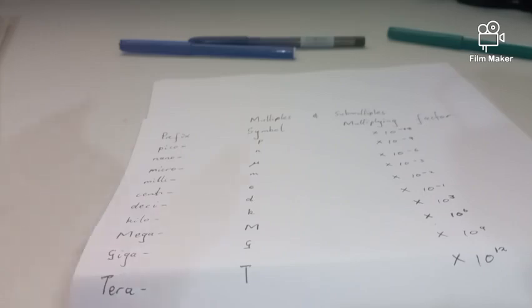Now we're going to have prefix, symbol, and multiplying factor. So the symbol for the pico is the small letter p, the multiplying factor being times 10 to the power negative 12. Then we have the nano, the symbol being a small letter n, and the multiplying factor times 10 to the power negative 9.